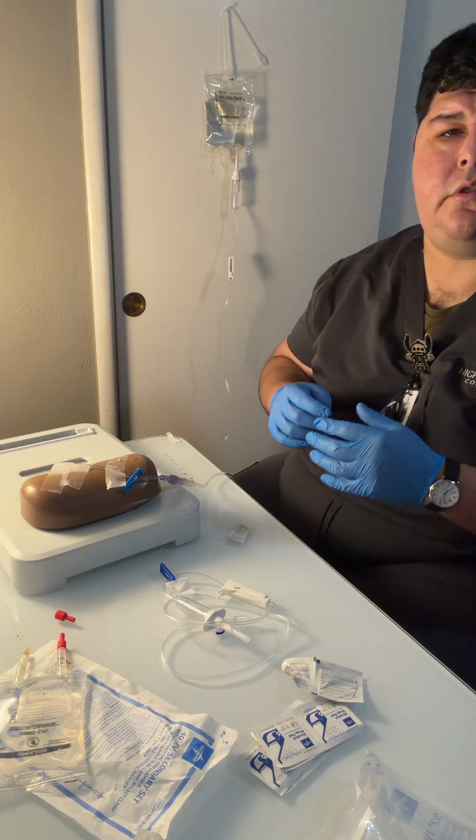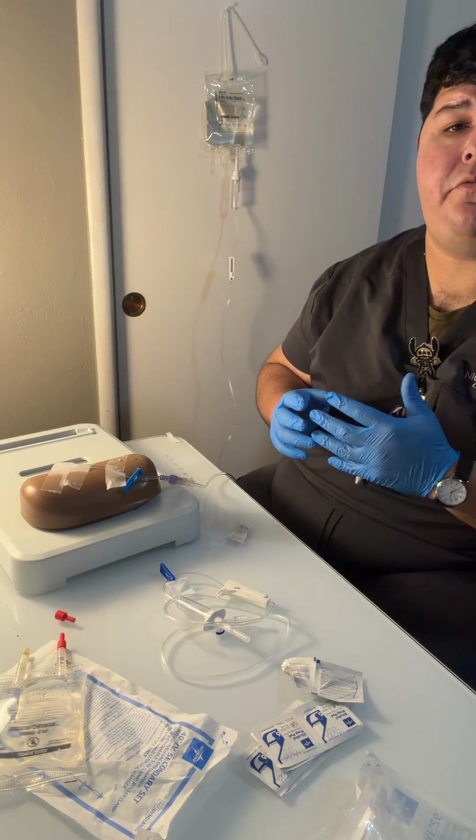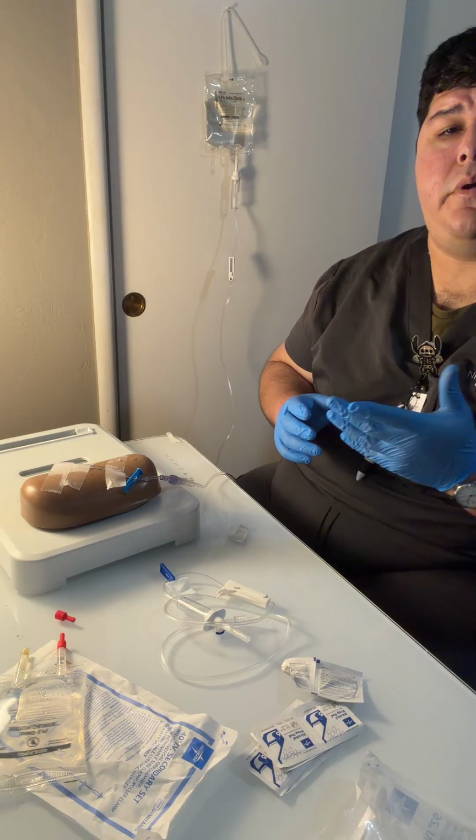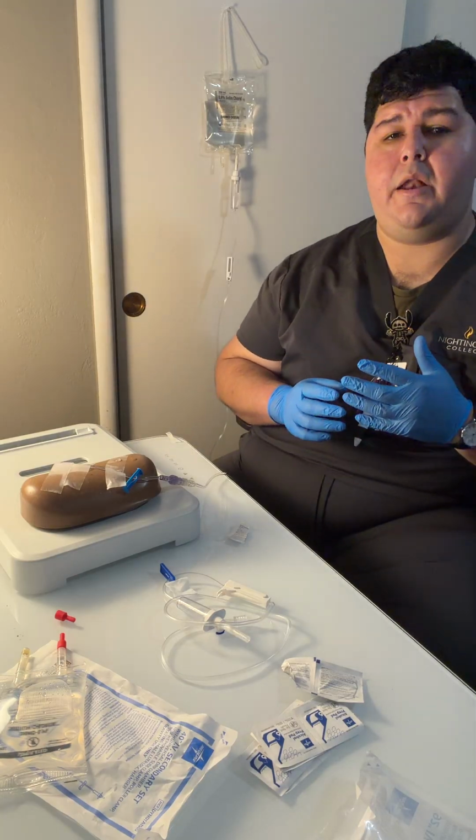And then we will count the whole minute to verify that we have the accurate infusion rate. Okay, so we are at 38 drops a minute.